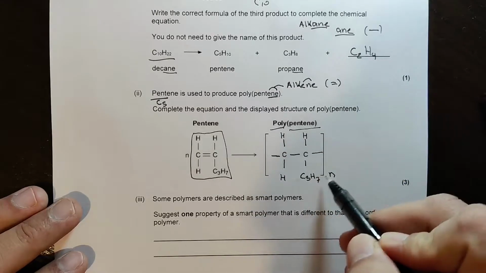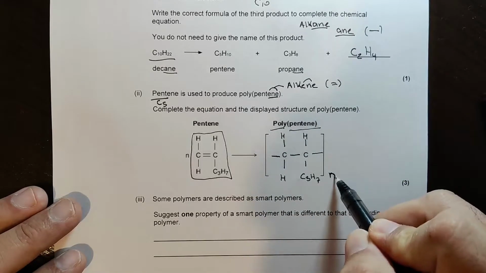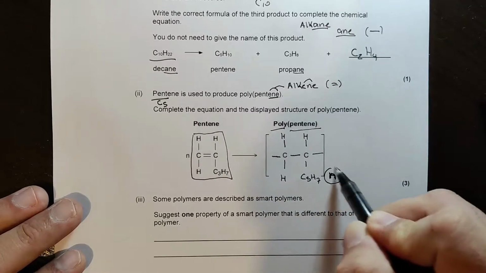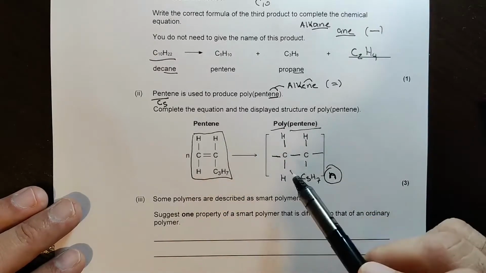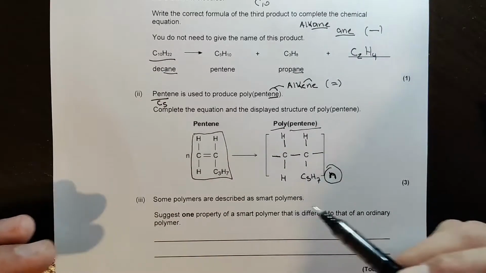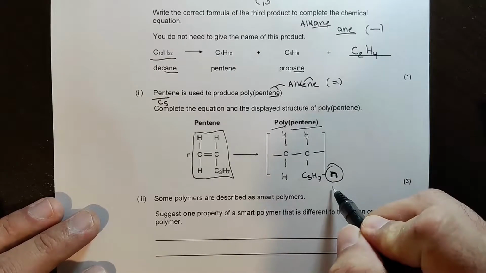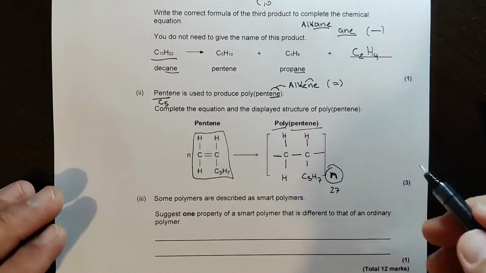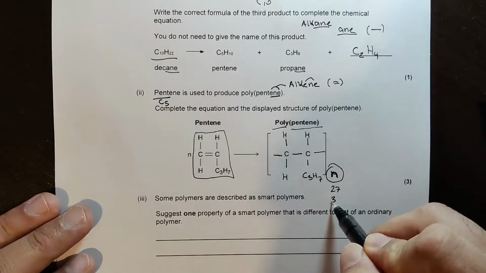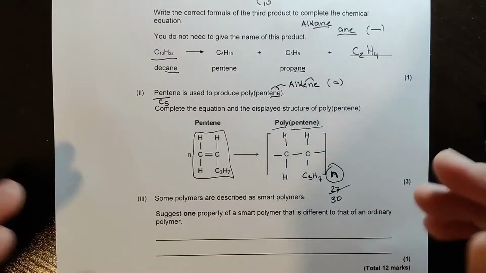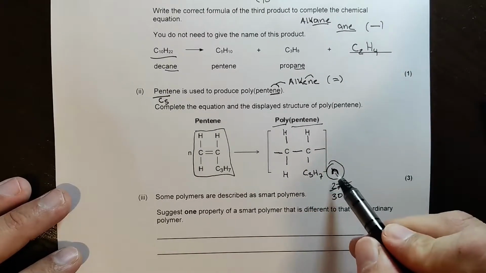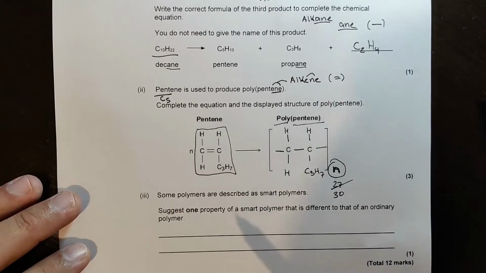And then we put them in brackets with an N at the end, because that N value is the number of pentenes that have actually joined together, okay? So if that N had a value of 27, that means 27 pentene molecules have joined together. If it had a value of 30, that means 30 pentene molecules have been joined together, and that's what that N stands for over there, okay?